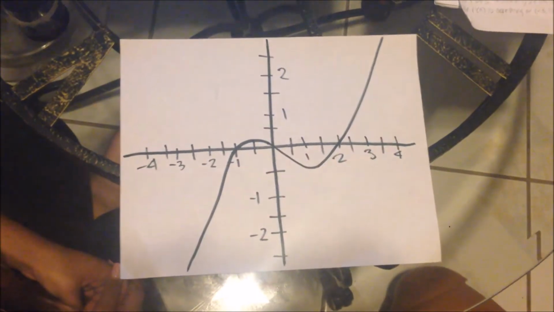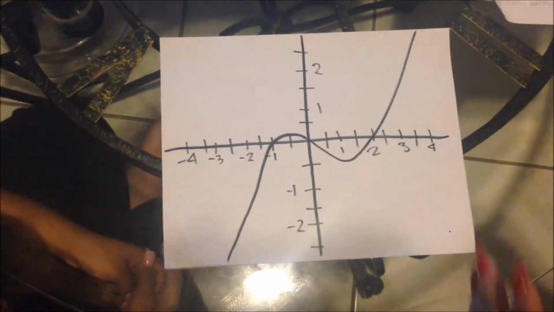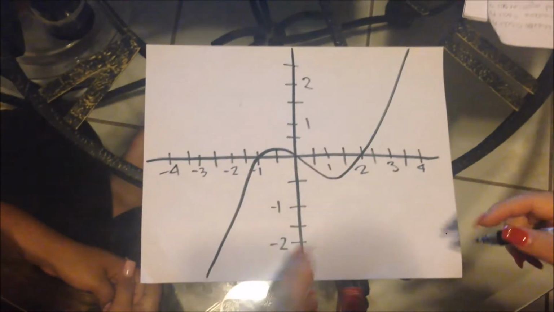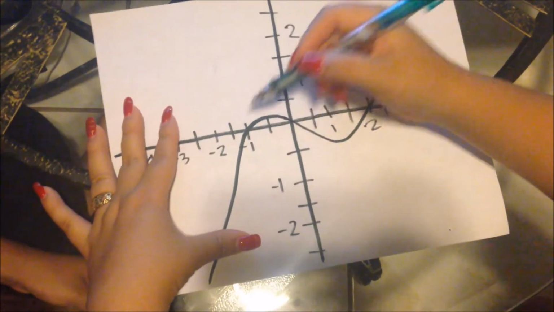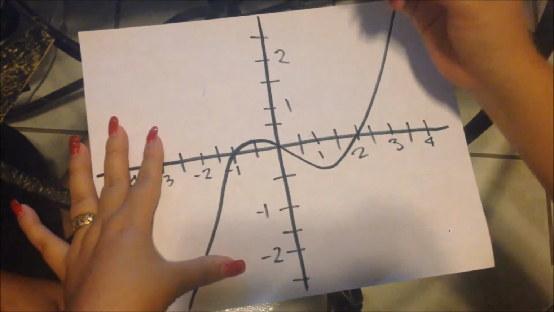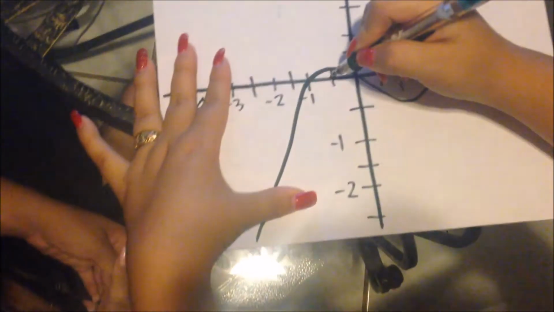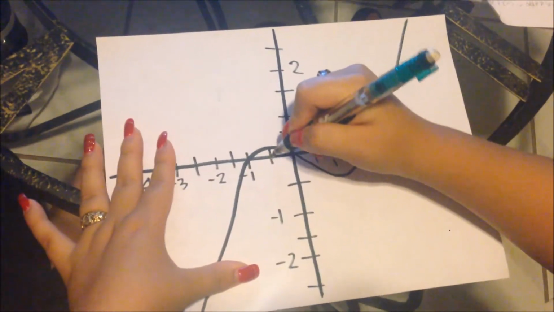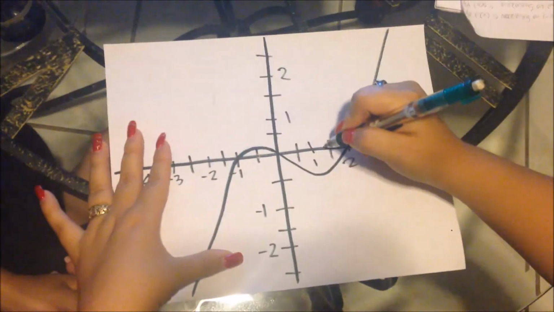Oh, okay. So remember how I told you about the critical points? Well, when you do the derivative of the graph, so basically you're doing like the opposite of the graph, you have to find the critical points and you have to mark them. So our critical points were negative 0.5 and 1.5.